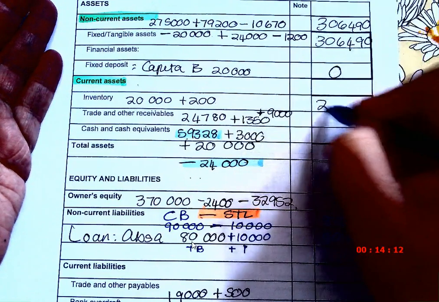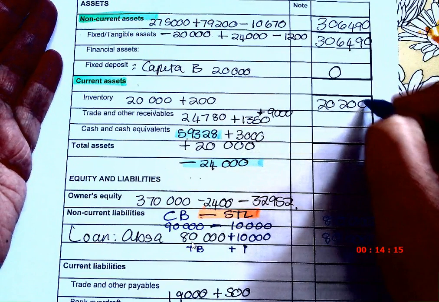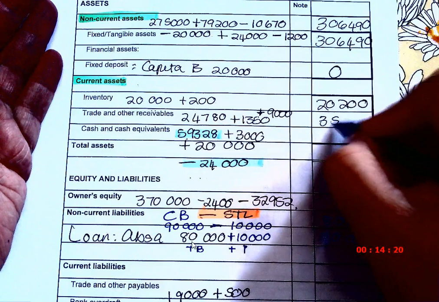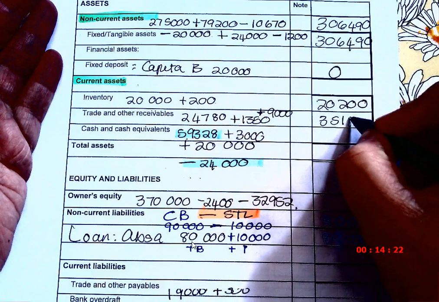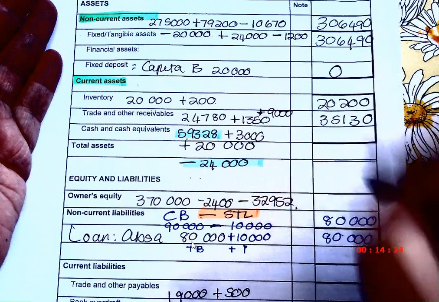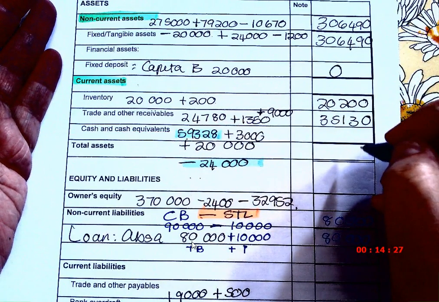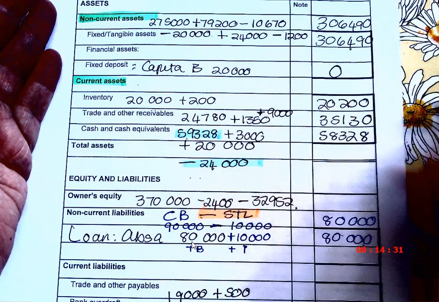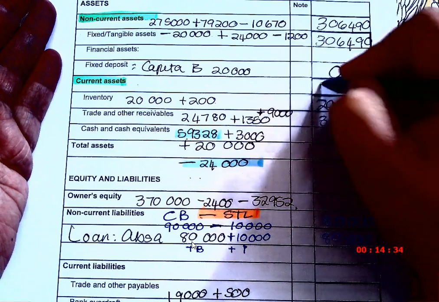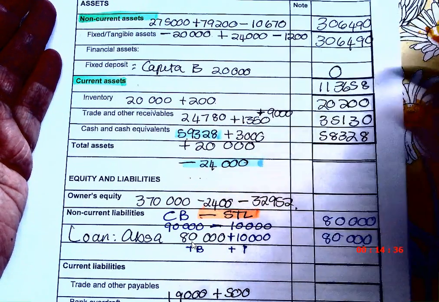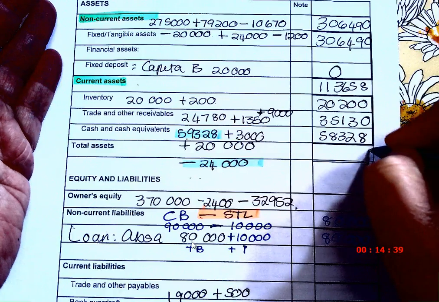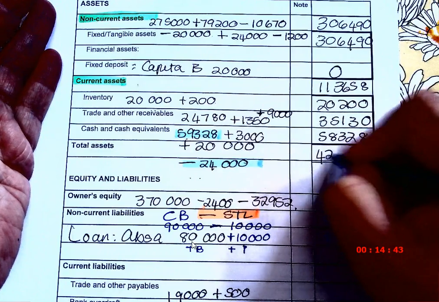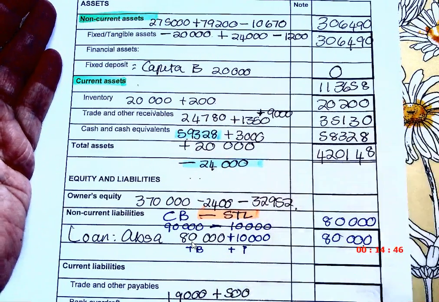What's receivables? 3. Okay, and cash? And block and top? Okay, and then bottomize? 4201. And I must remember to go put it here.